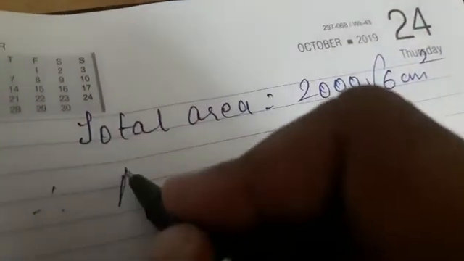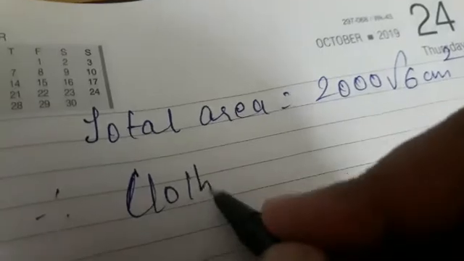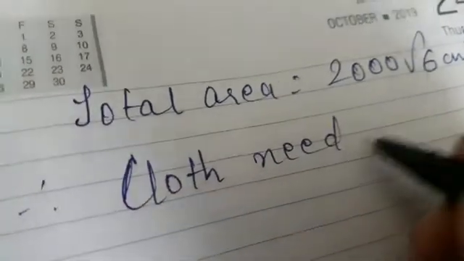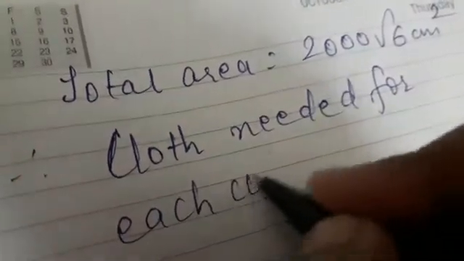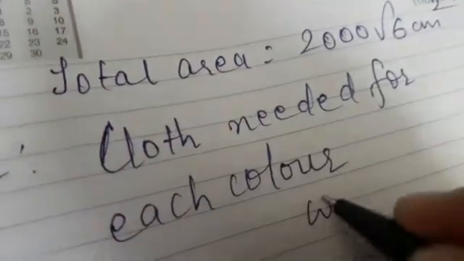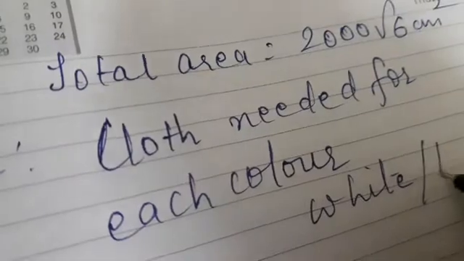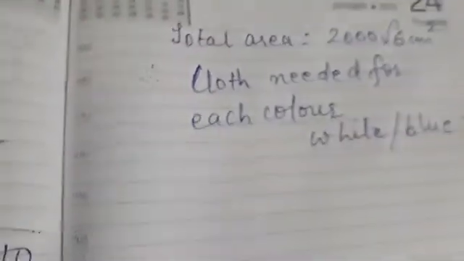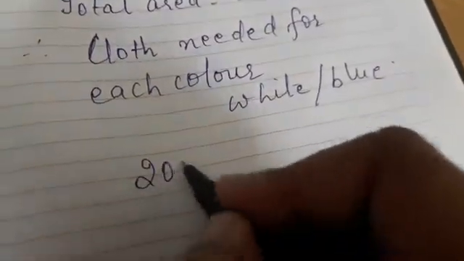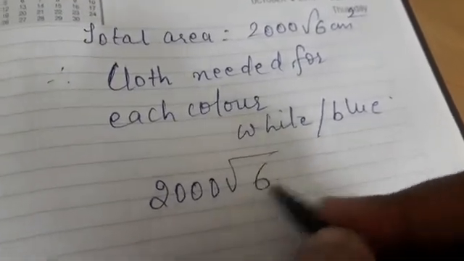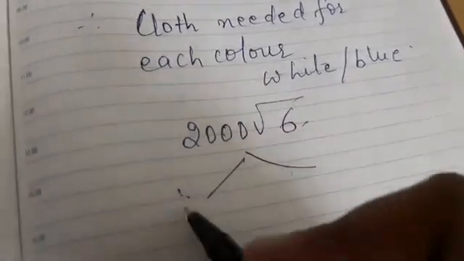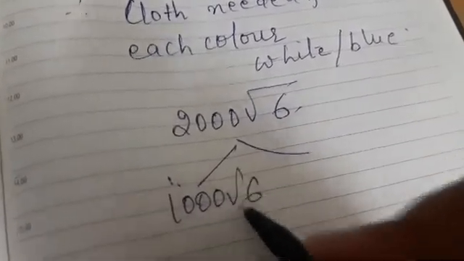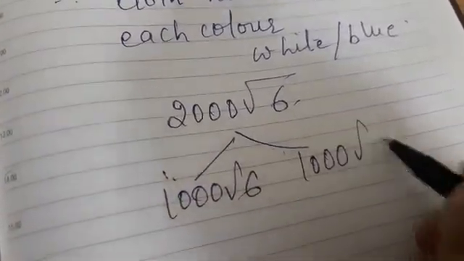Therefore, cloth needed for each color. How many colors are there? White and blue. You must have seen the diagram. So therefore 2000 root 6, I can divide it by 2. Okay, so therefore it will be 1000 root 6 and 1000 root 6.